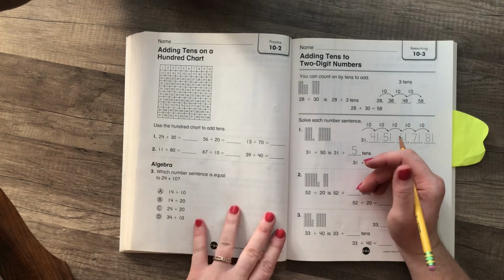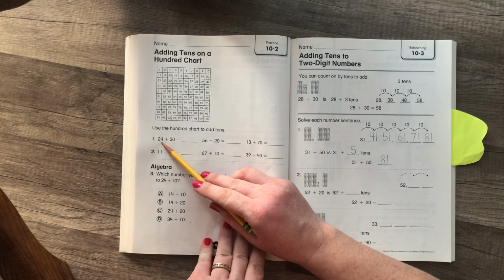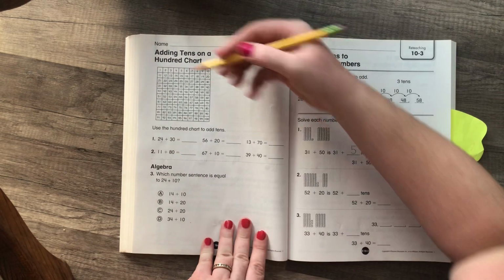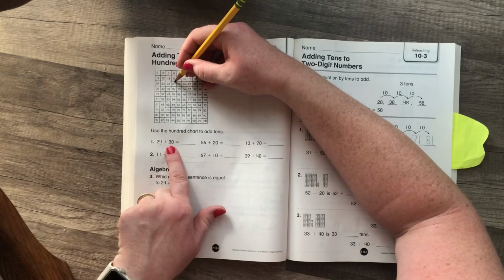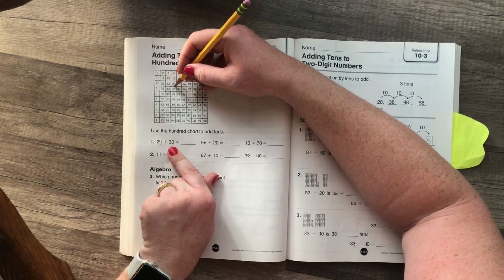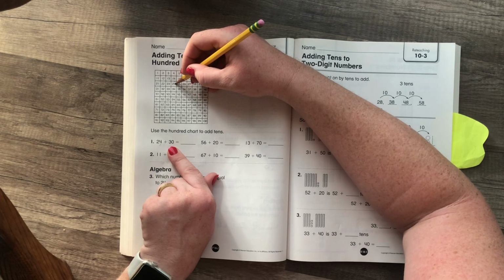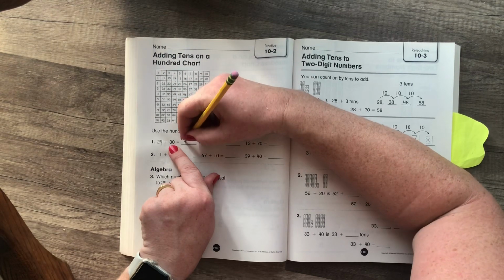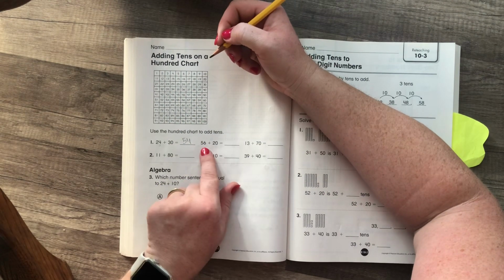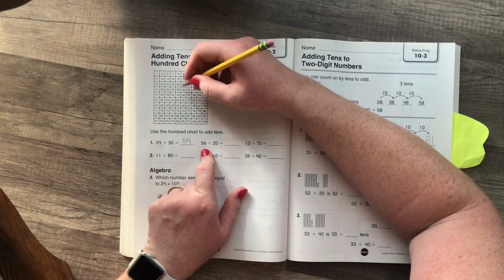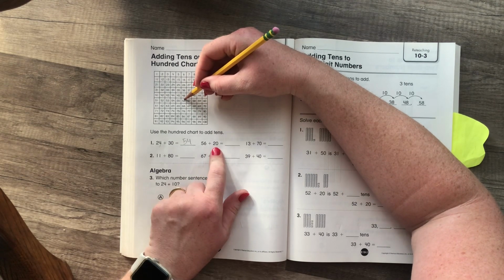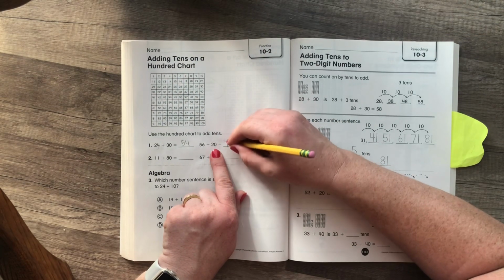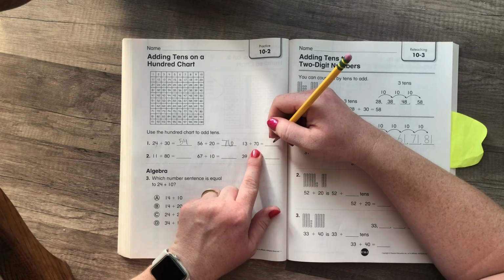All right, so we're going to use our 100 chart to add tens. What I would suggest is to start on that number, whatever number it is, 24, and we're going to count 30, which means we're going to go down 3 times or count by tens. So 24, let's count 10, 20, 30, and we ended at 54. Great job. What about here? 56 plus 20. Start at 56, and plus 20 means we're going down 2 rows. 10, 20, 76.